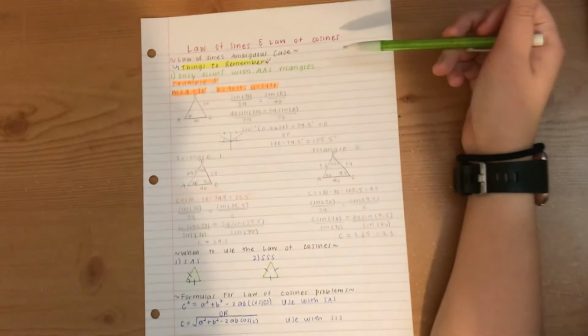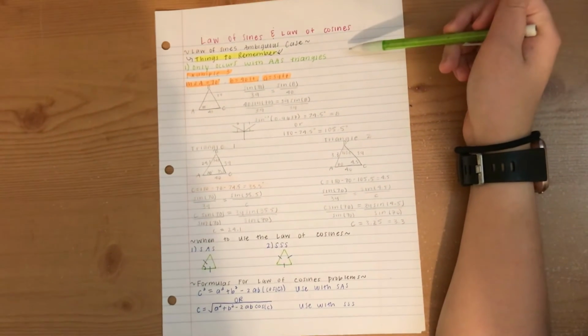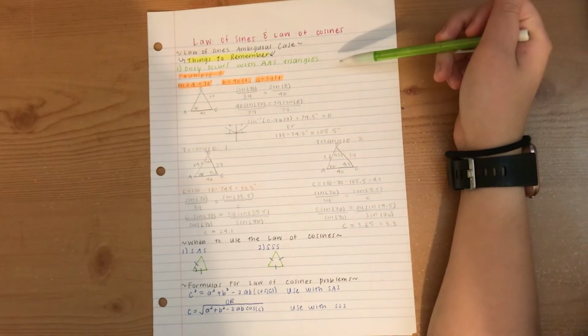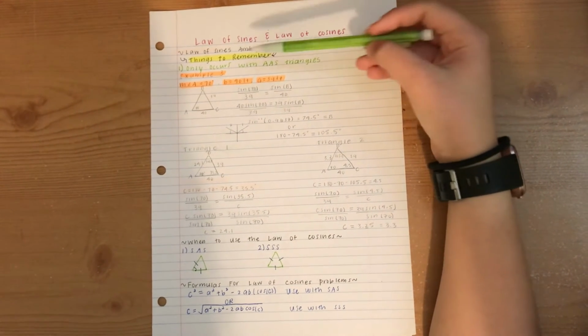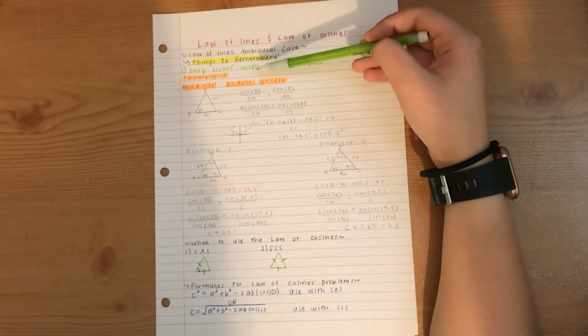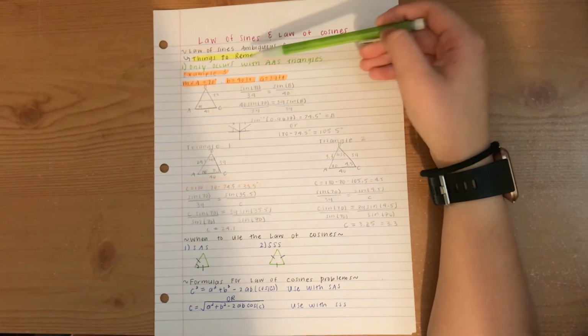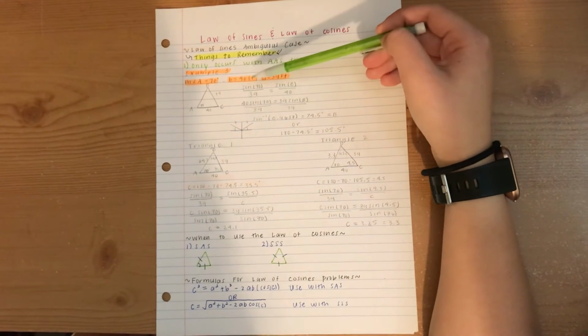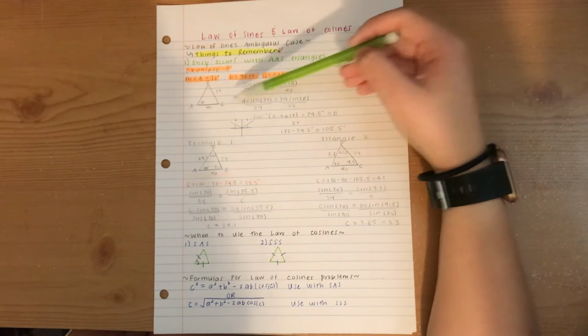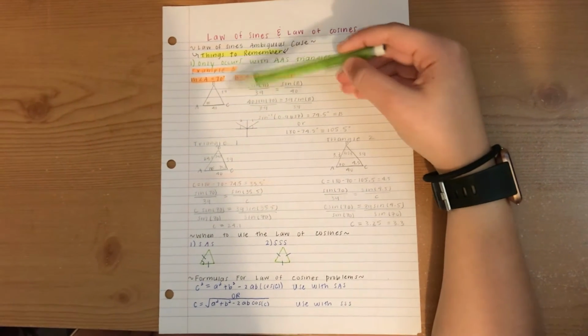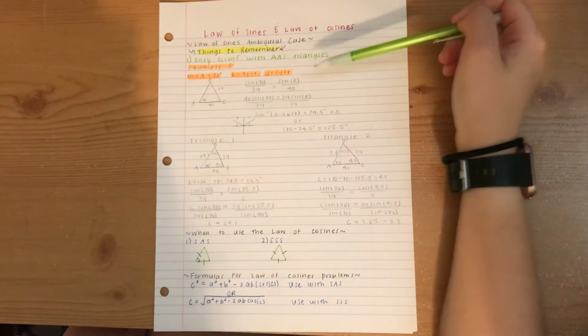With the law of sines, we have to also remember that there's an ambiguous case. Things to remember with this is that it only occurs if you're given angle, angle, side triangles. Let's take a look at this next example. We are given that the measure of angle A is 70 degrees, the measure of side B is 40 feet, and the measure of side A is 39 feet. First, let's set up a triangle and label it with all the given measurements that we have.